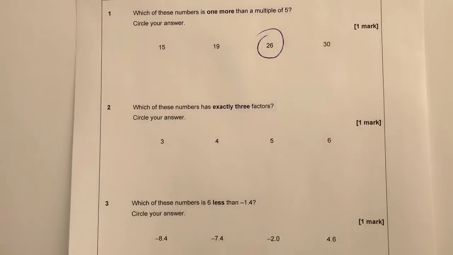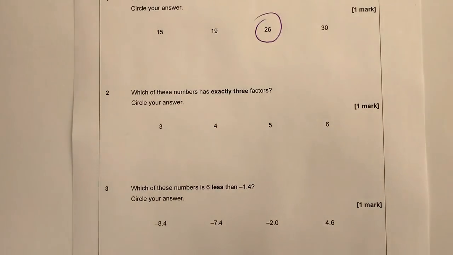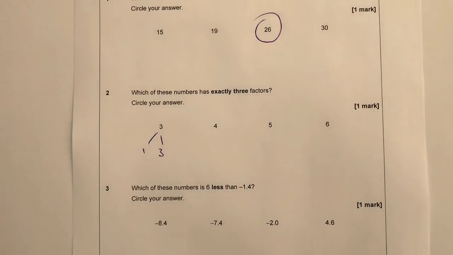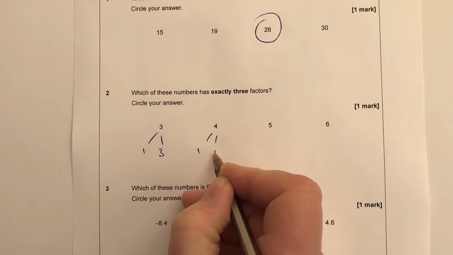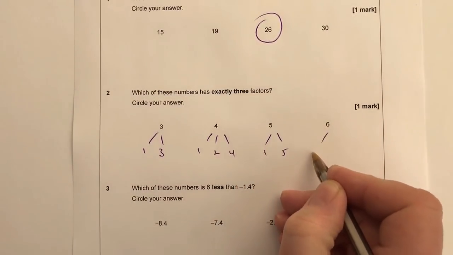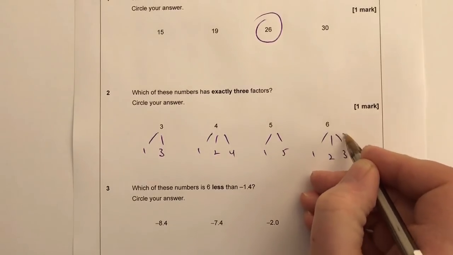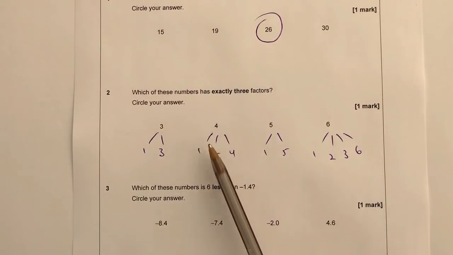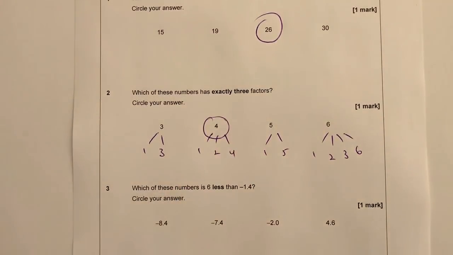Then in question number 2, which of these has exactly 3 factors? Well, you need to know these definitions. Factors are numbers that will divide exactly into the number. So with 3, I've got 2 factors, 1 and 3. With 4, I've got 1, 2 and 4. With 5, I've got 1 and 5, and with 6, I've got 1, 2, 3 and 6. So the number that has exactly 3 factors is 4. So I put a circle around that one.